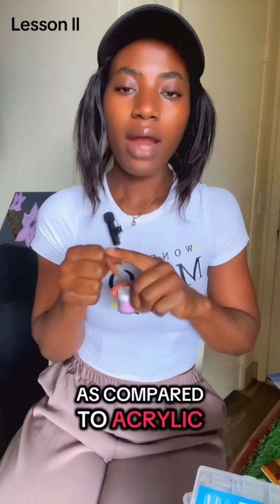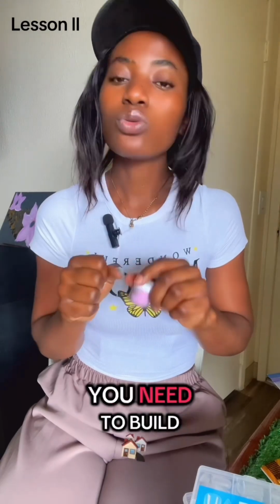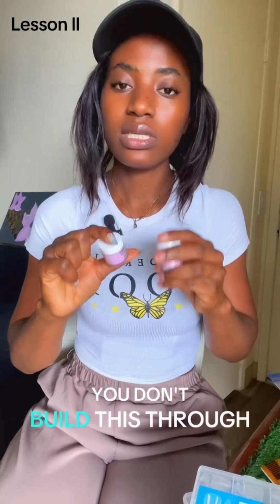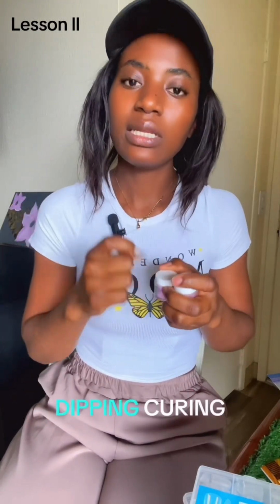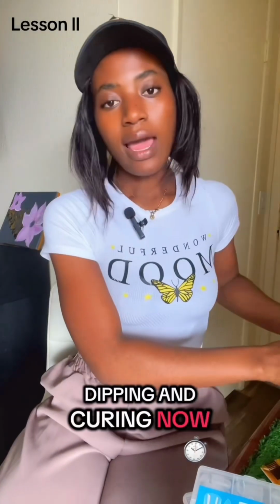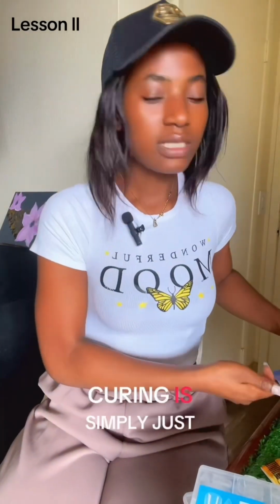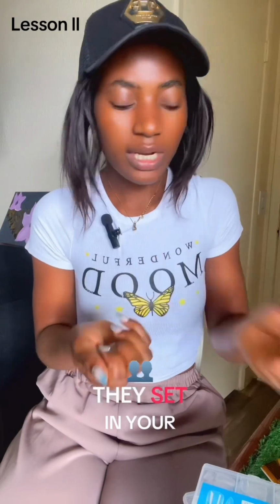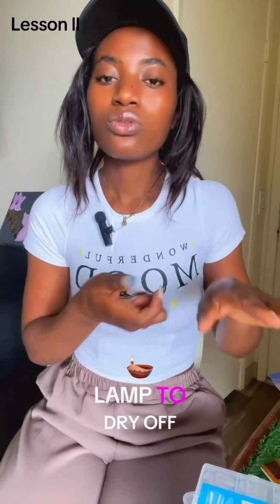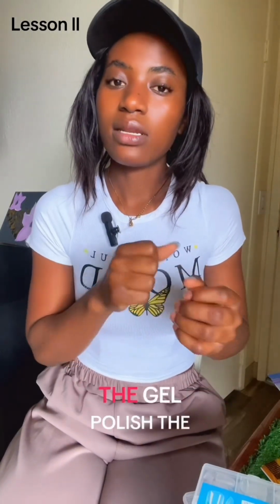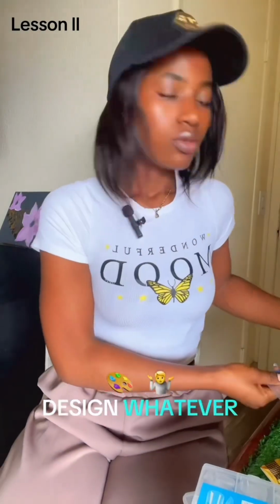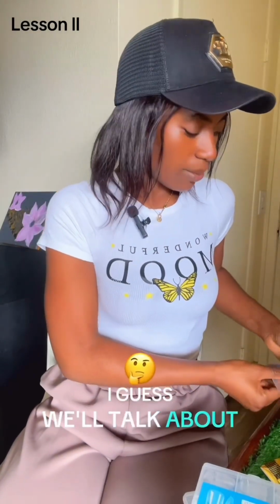As compared to acrylic and polygel and the other ones that you need to build, you don't build this through that process. You build it by dipping in, curing, dipping and curing. Now another term is curing. What is curing? Curing is simply setting your hand in the UV lamp to dry off the gel polish, the design, whatever. So that is curing. I guess we'll talk about it.